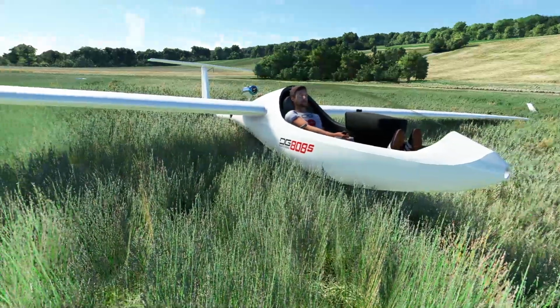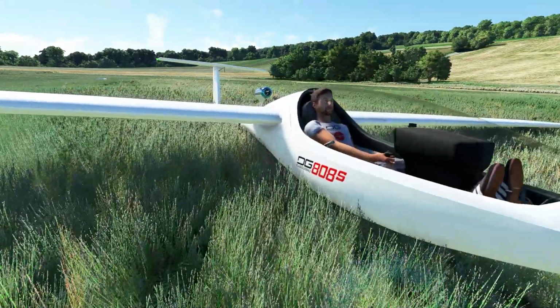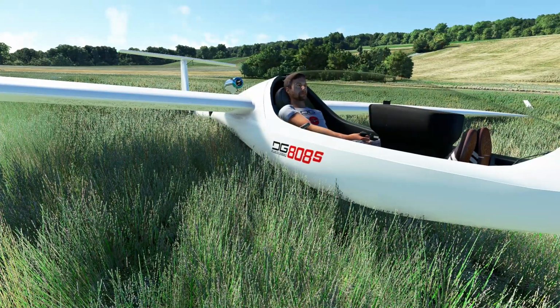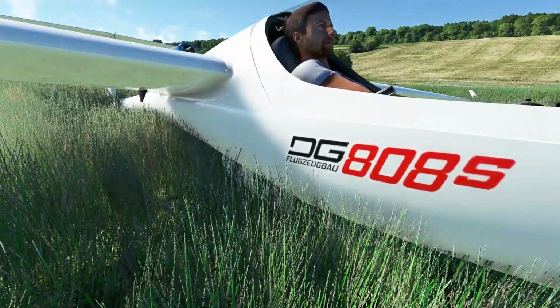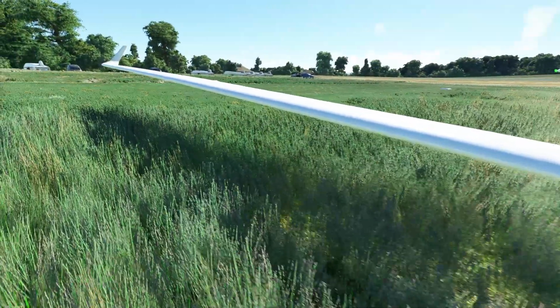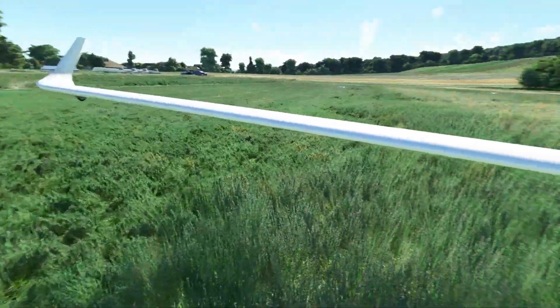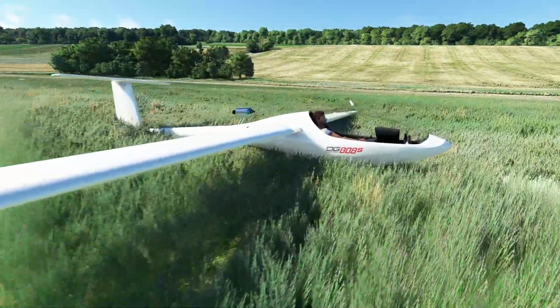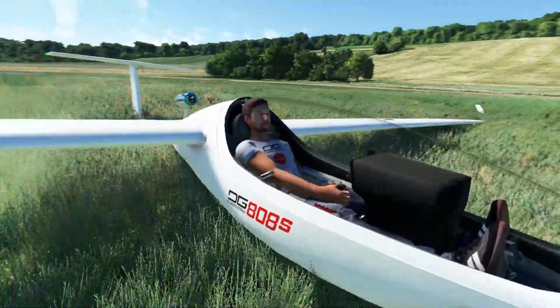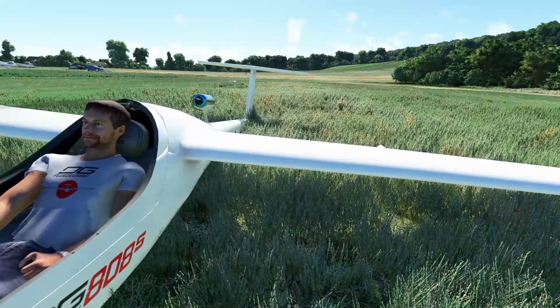And in this one we're going to be taking a look at this beautiful glider, the DG-808S Flugzeugbau. As you can see, it's a gorgeous glider. I will be using the Kinetic Assistant Plus to basically have thermals.